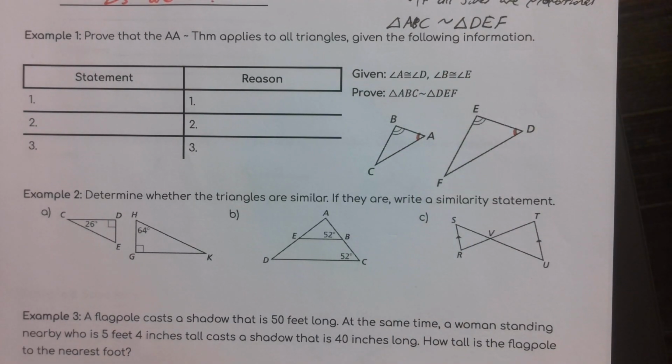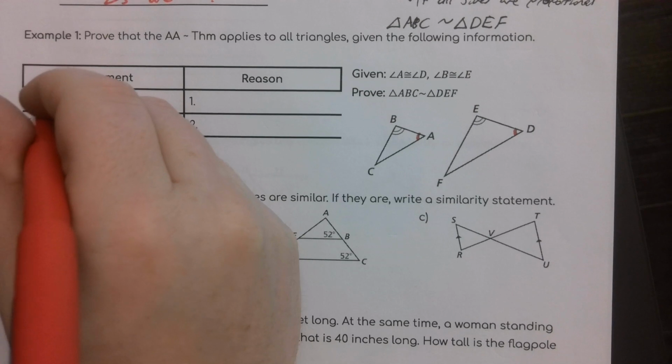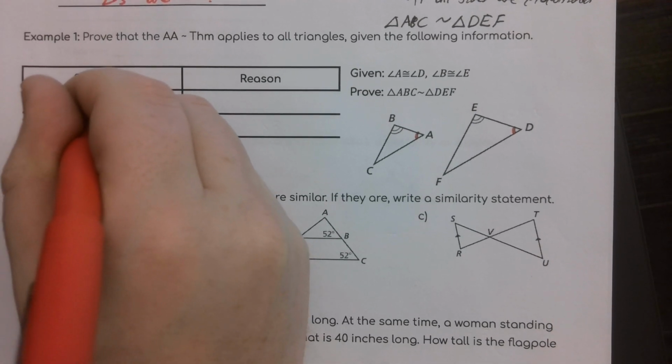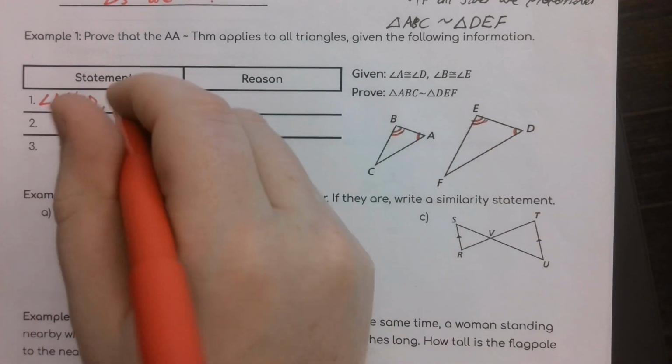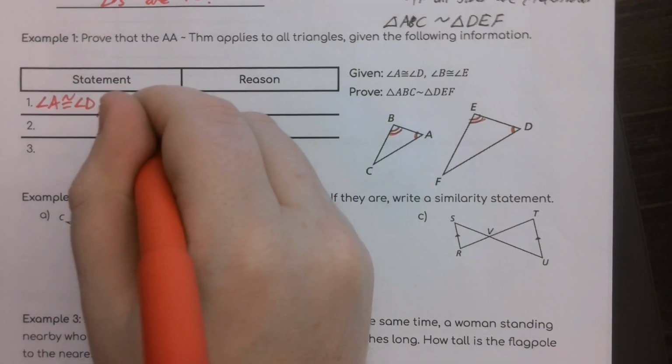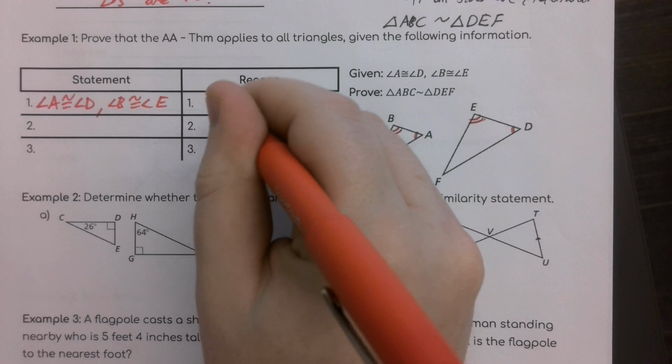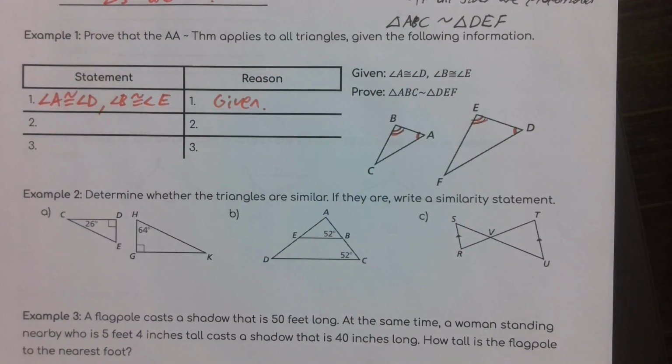We are told that angle A is congruent to angle D, and that angle B is congruent to angle E. Those are our given pieces of information. And somehow we need to show that these two triangles are similar.